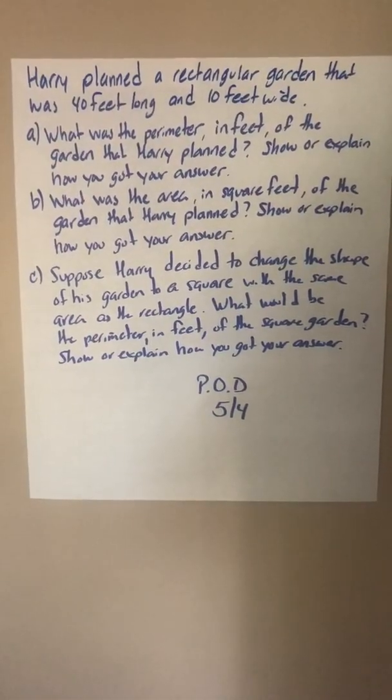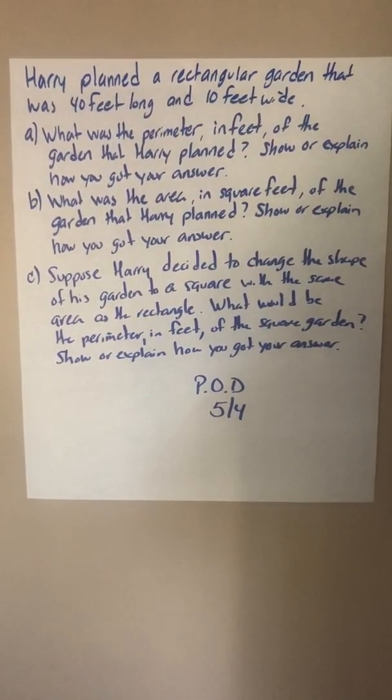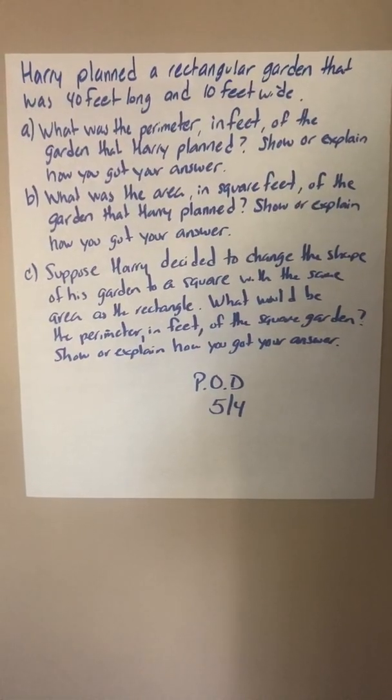In Part C, suppose Harry decided to change the shape of his garden to a square with the same area as the rectangle. What would be the perimeter in feet of the square garden? Show or explain how you got your answer.